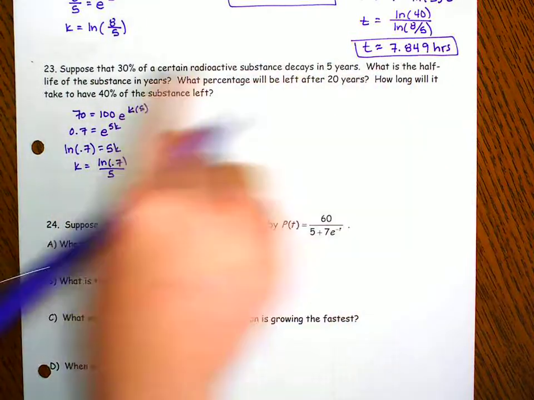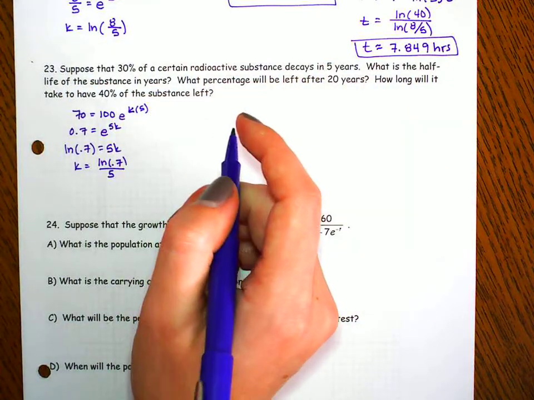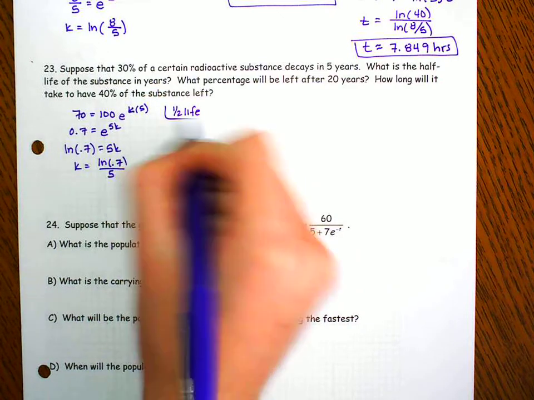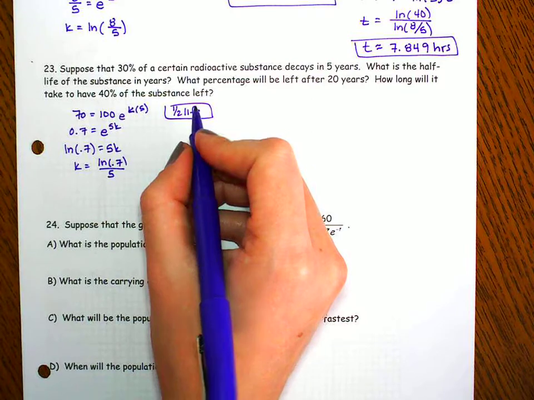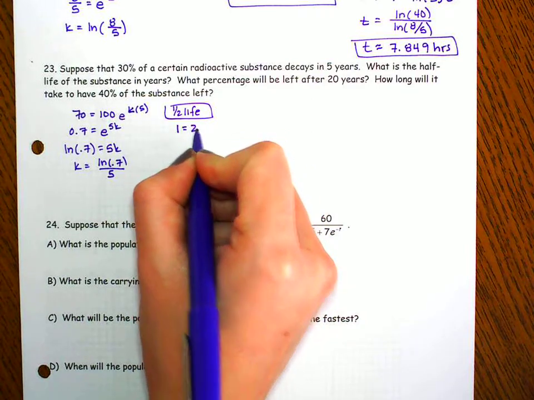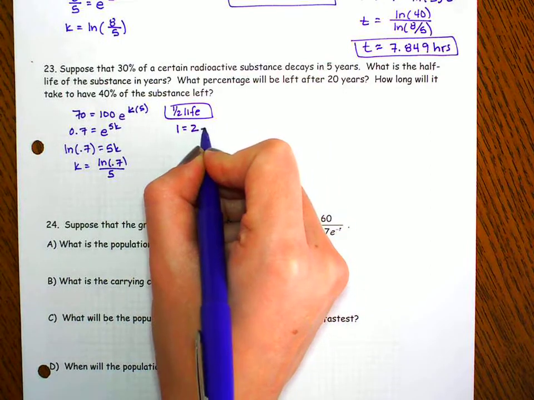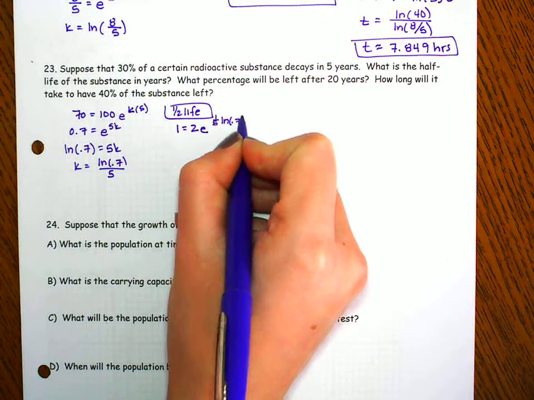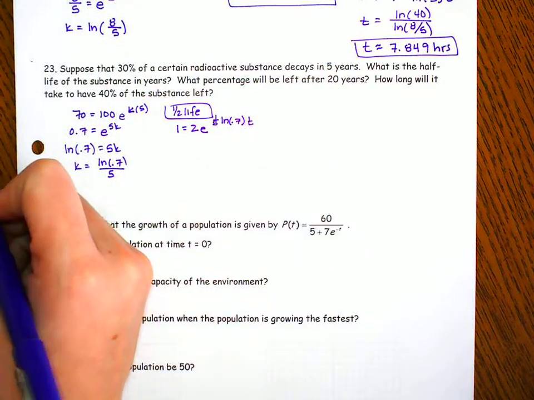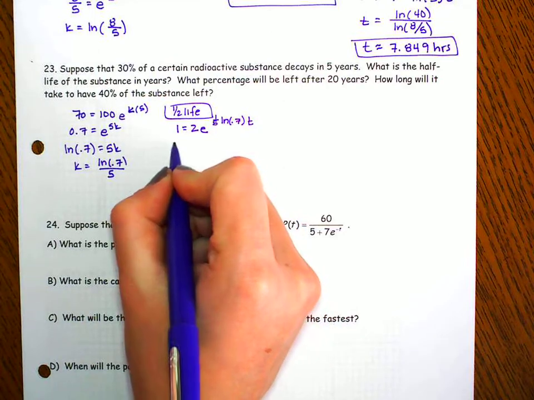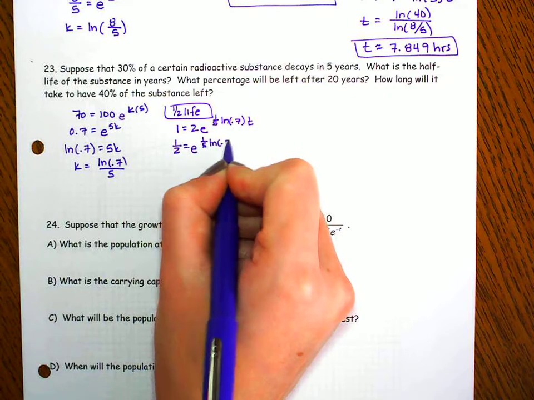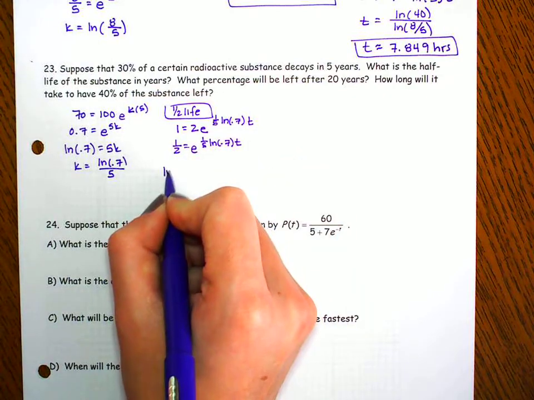So the first question is, what is the half-life of the substance? Well, for half-life, okay, just so that I know what I'm working on, it's saying, so if I start with 2, I'm eventually going to have 1 left over. It's half of it, right? So e to the, and then I have 1/5 ln of 0.7 as my k term times t, solving for t. If I divide by 2, I'm going to have 1/2. I'm going to take the natural log of both sides.